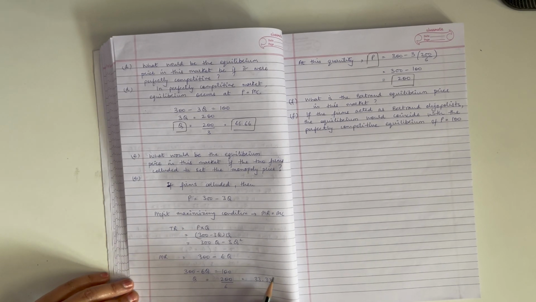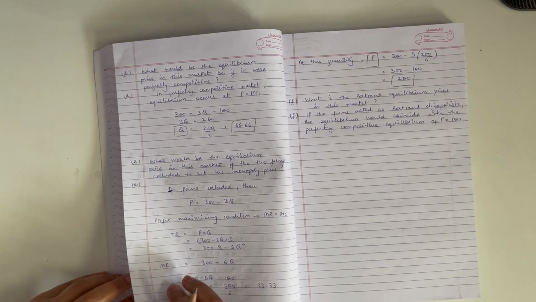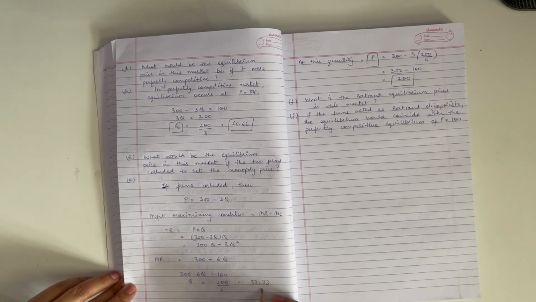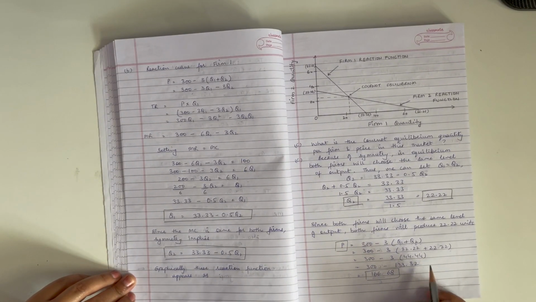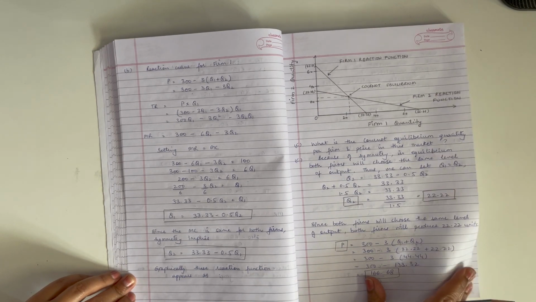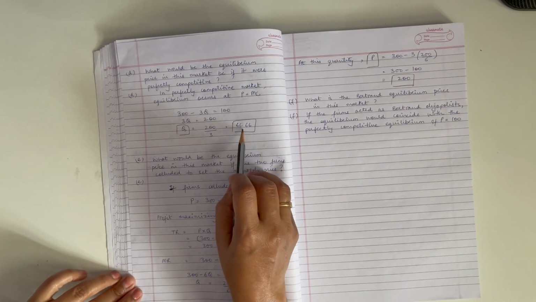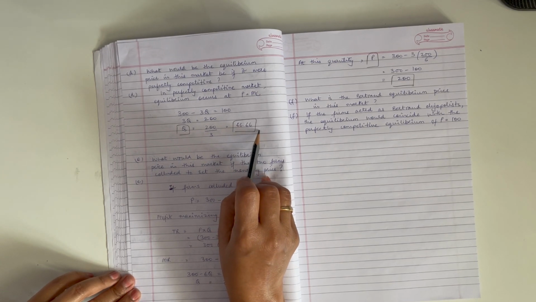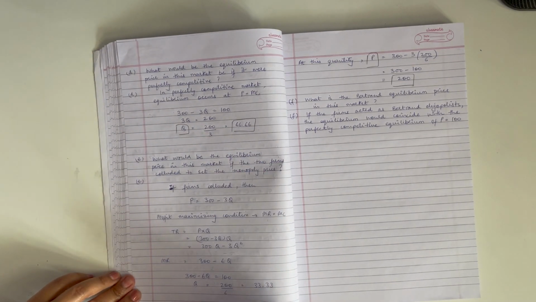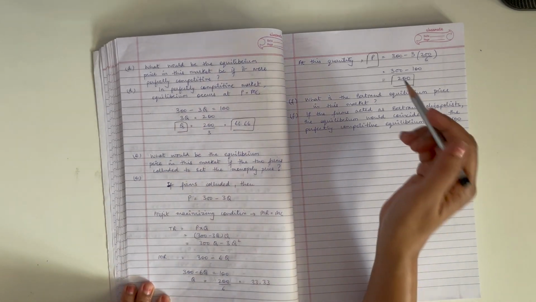So the output is much less, right, in a monopoly. So here if they colluded, they would be producing together just 33.33. In a Cournot model, they would be producing 44.44. And in a perfectly competitive market, they would be producing 66.66. Correct? All right. However, let's see what the price would be.